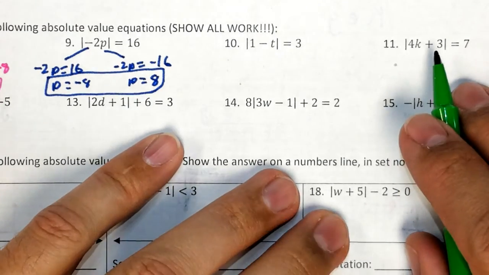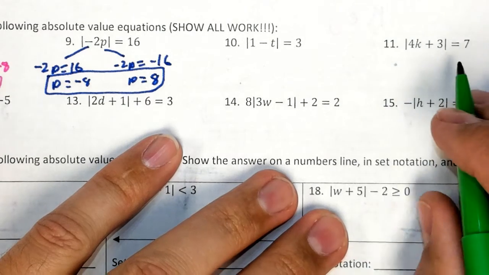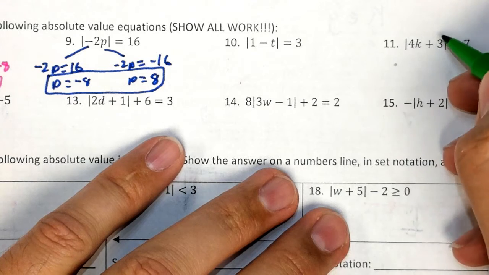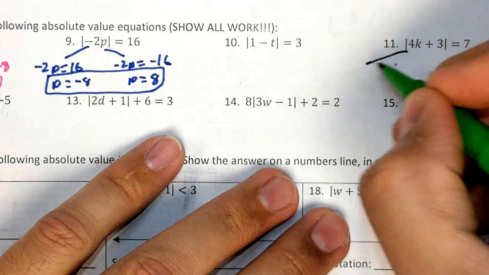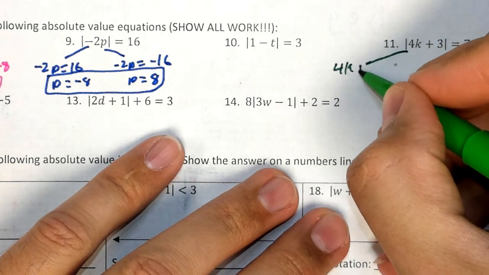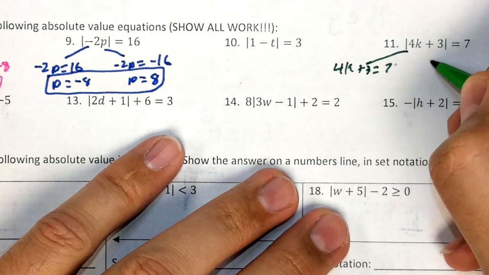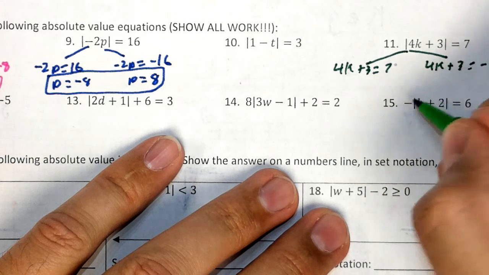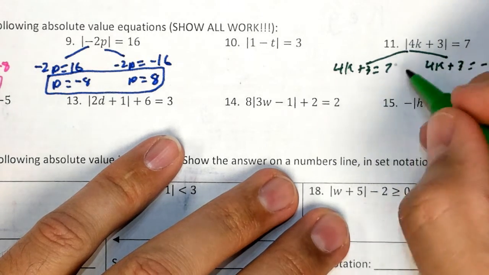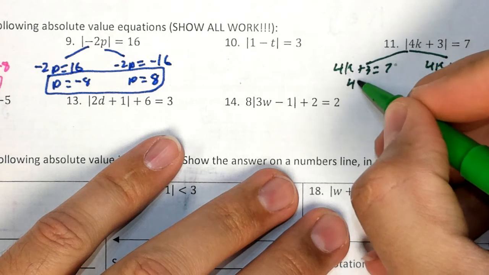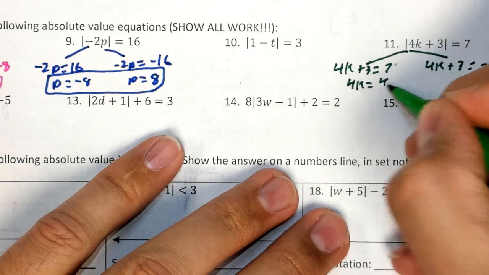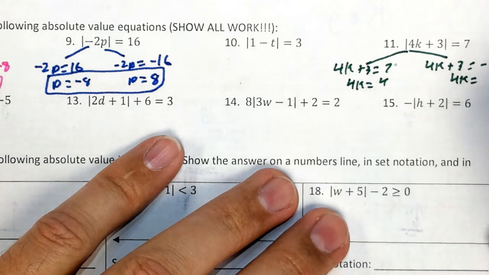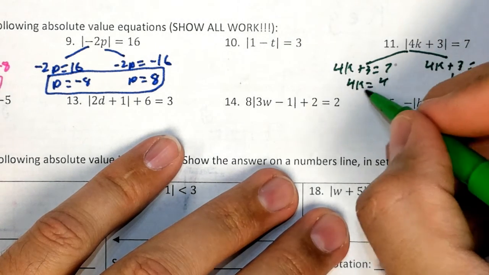Even though it's real similar to the first two we did, it has both those same steps, just the two-step whenever we separate it. Isolate it on one side, so we just go ahead. 4k plus 3 is equal to 7. And then the other side, 4k plus 3 is equal to negative 7. On both sides, we're going to subtract 3. So we have 4k is equal to 4, and 4k is equal to negative 10.